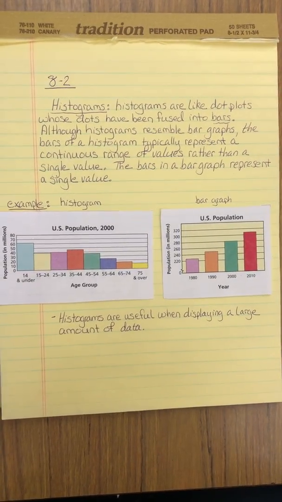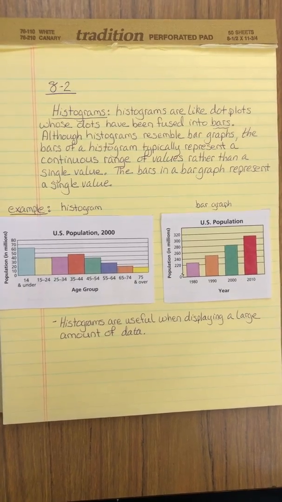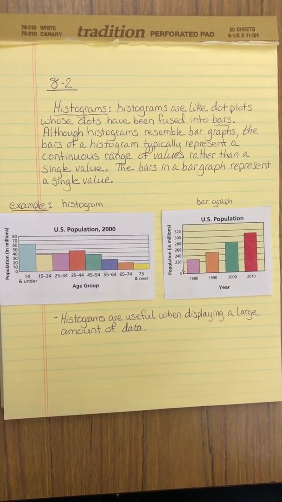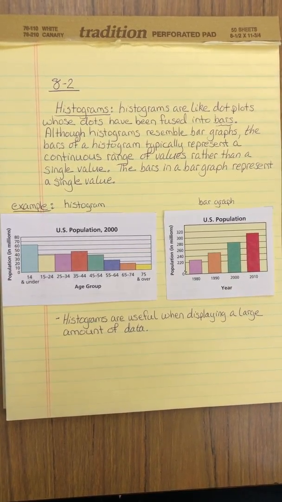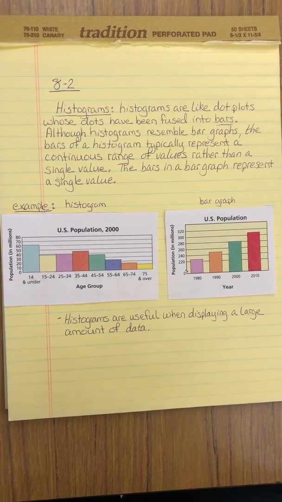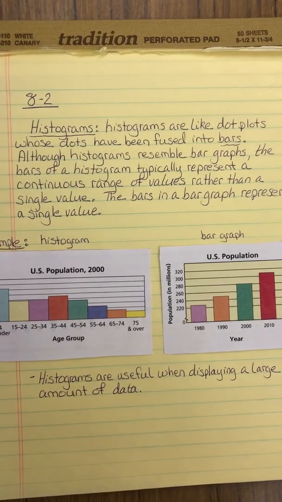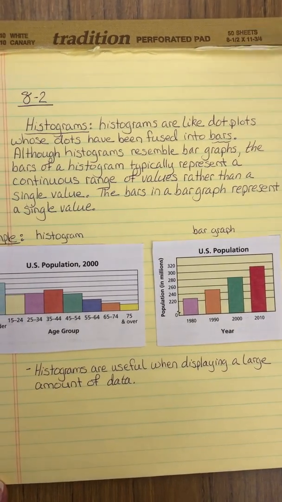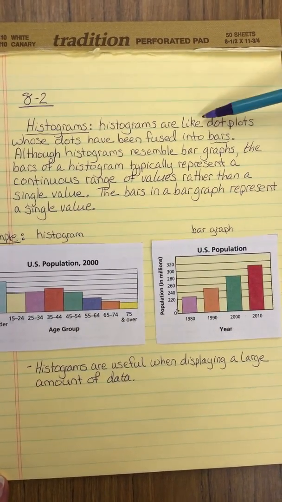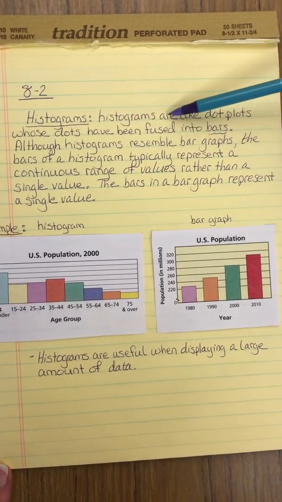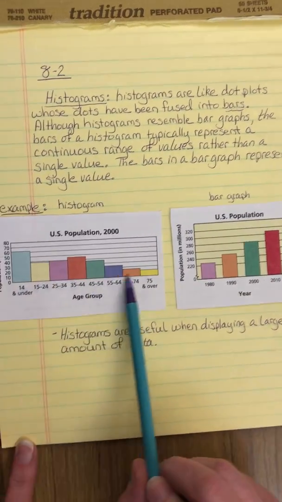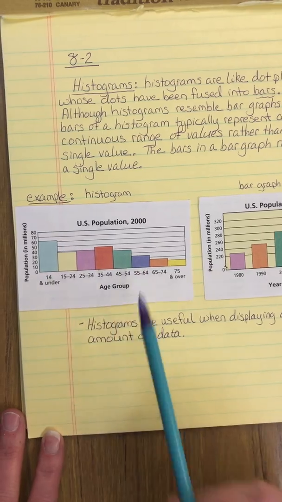Anyhow, I hope you found some success with dot plots yesterday. Today we're moving on to histograms. Histograms are a little bit more complicated than dot plots, but not much, so just listen up and remember you can always pause and review this tape. Histograms are like dot plots whose dots have been fused together, joined together into bars.